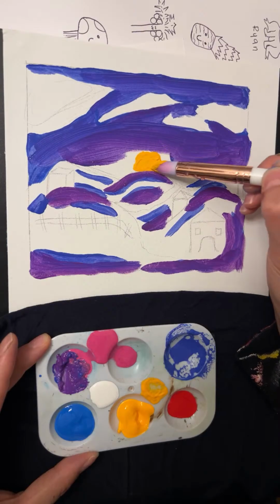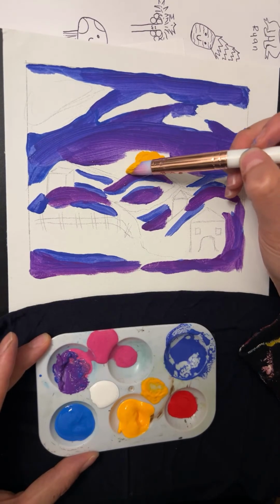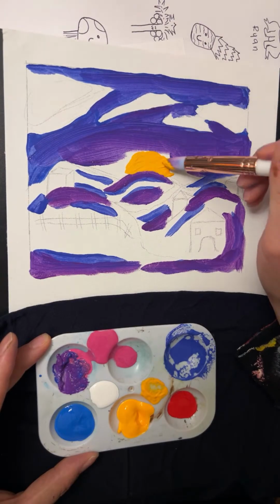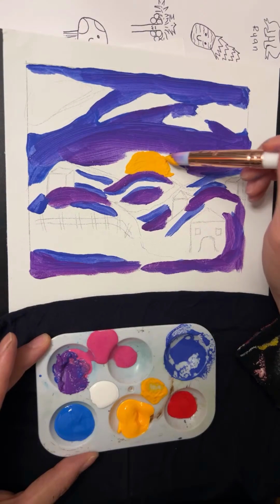So I've piled it on, and again, these are not expensive paints, expensive paint bottles. These are from the dollar store, $1.25 each of them.